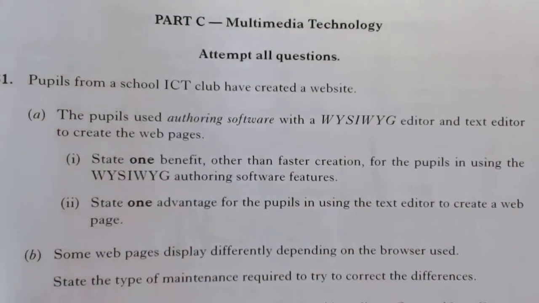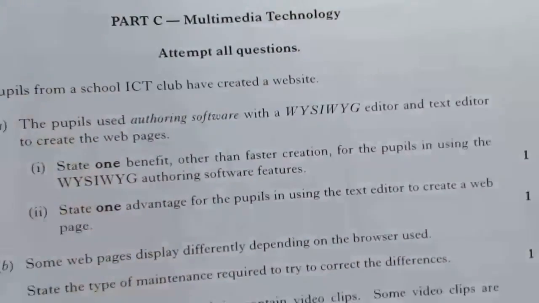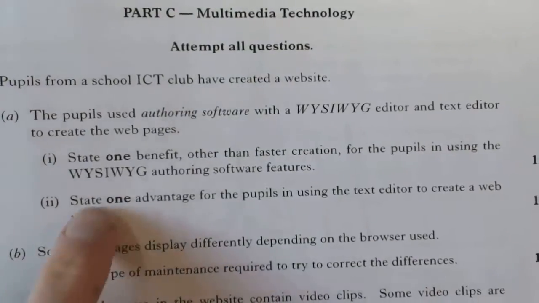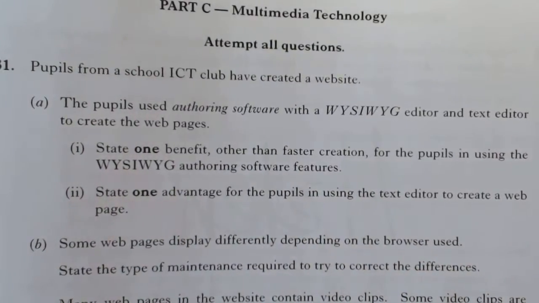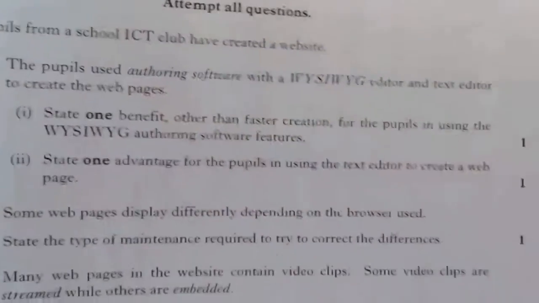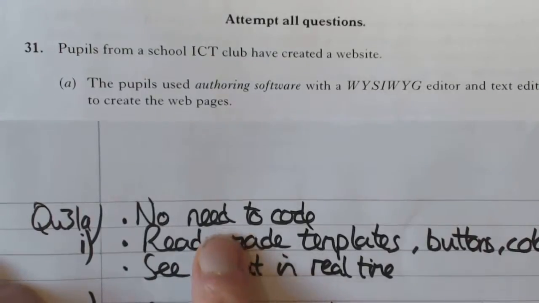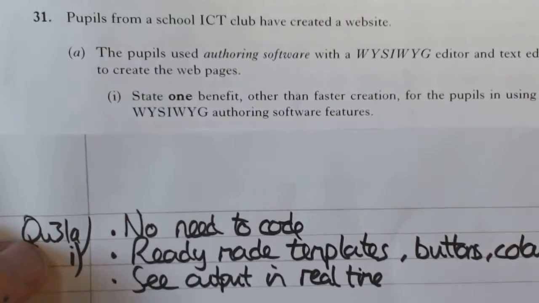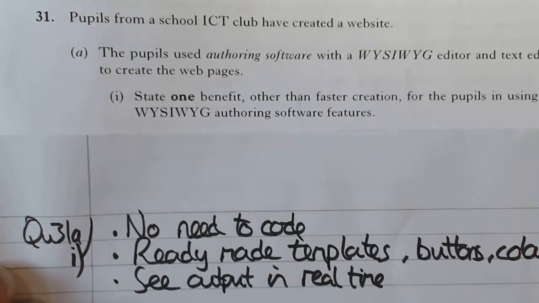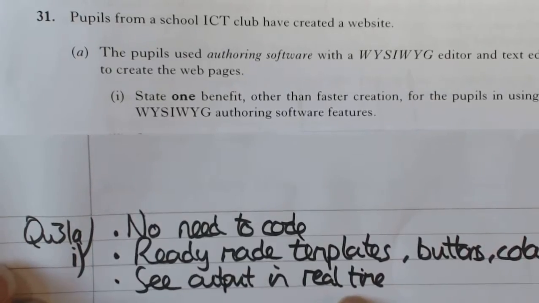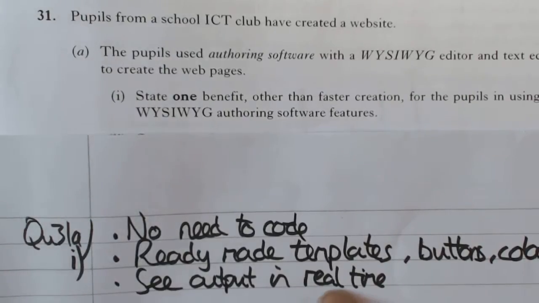Right. So one benefit of using this, other than, so they're already saying you can't use this. Now what you'll hopefully remember when we were working with Serif Web Plus is that it basically gave you instant feedback in terms of what the website would actually look like. Okay, so I'm just trying to get the answers here. Right, so first of all, there's no need to code. When you're using something like Serif Web Plus, you don't have to code it. It's got its own ready-made templates, and you see the output in real time. If you make a change, you'll see the output straight away, and that is what it will really look like in a web page. And you can view it as though it's looking through different browsers as well.